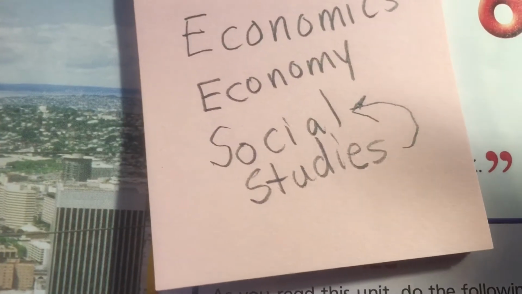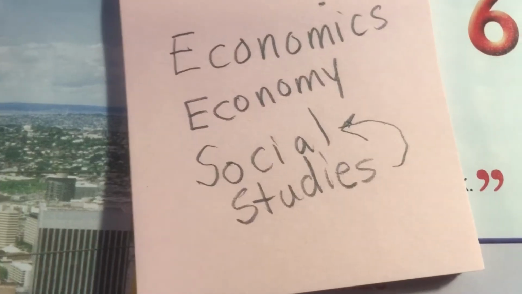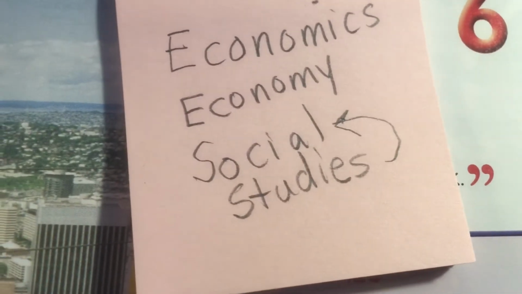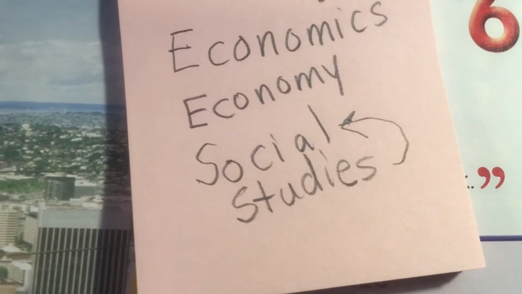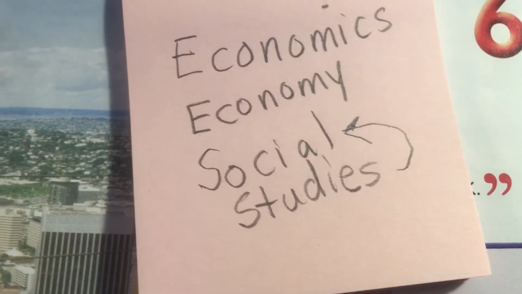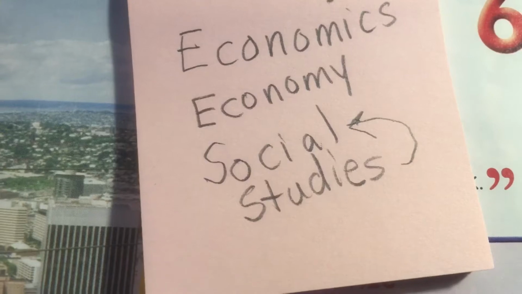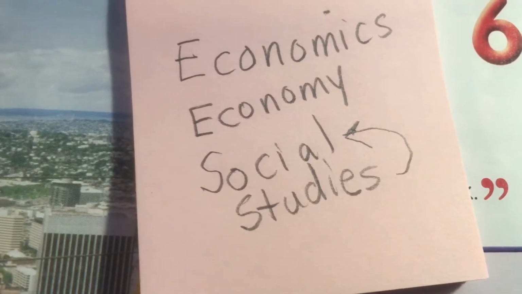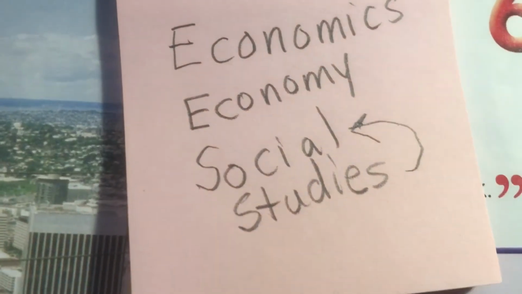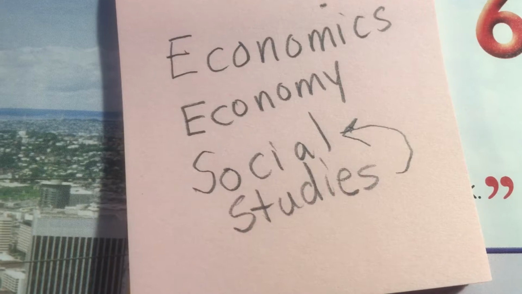Living in a group is important. It's not always easy. So it means you have to follow rules and laws. So that's why in the first social studies unit we learned about rules and laws. It means you have to be careful about the land and the environment. So that's why in the second unit of social studies we learned about geography. We learned about the land and water forms where people live and how we use them.